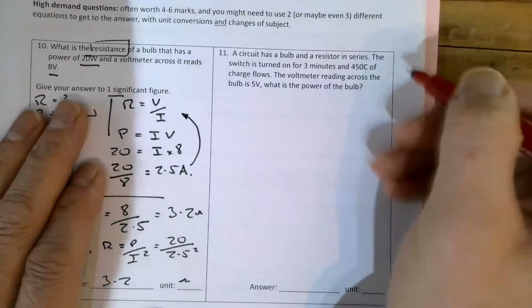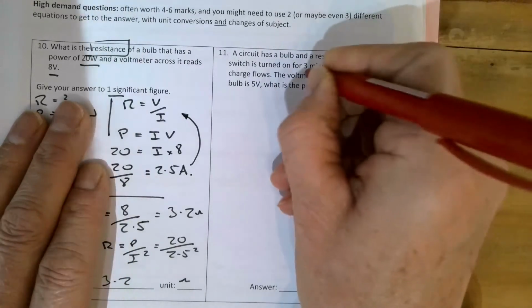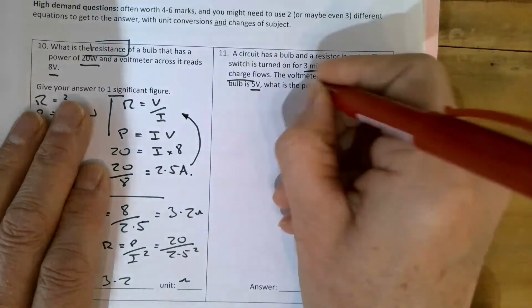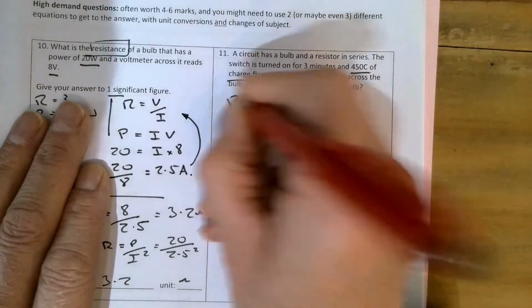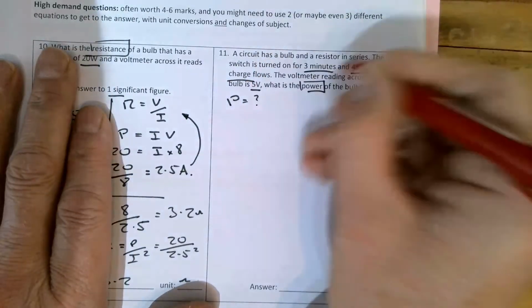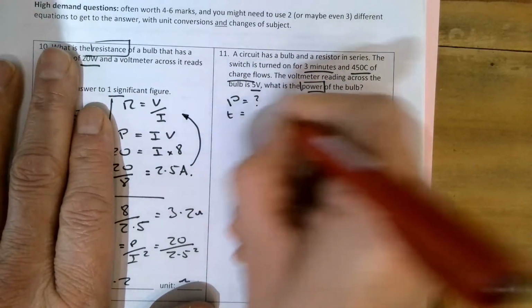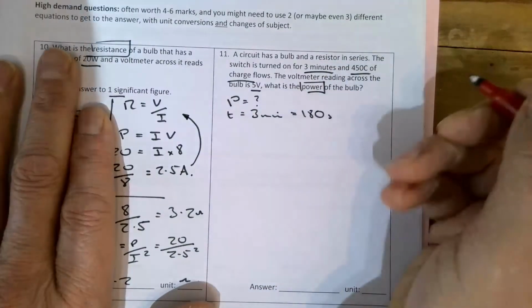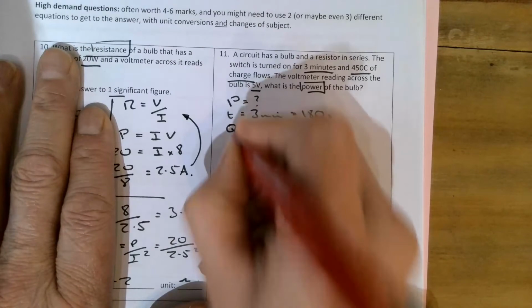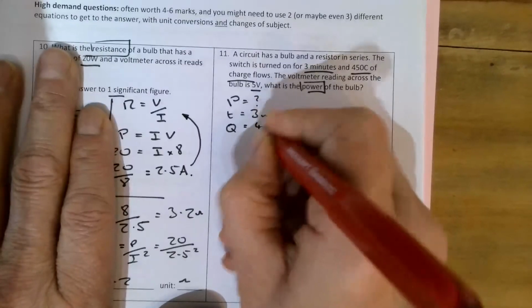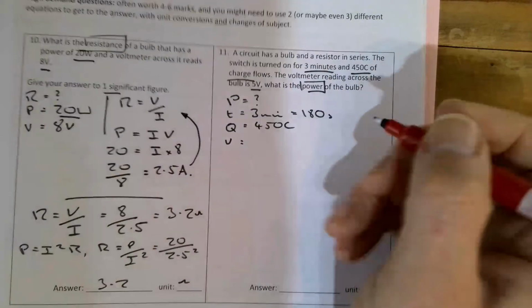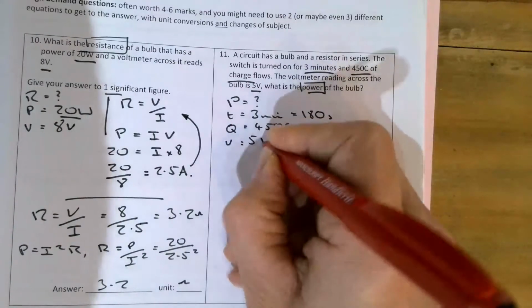The circuit is a bulb and a resistor in series. The switch is turned on for 3 minutes and 450 coulombs of charge flows. The voltmeter reading across the bulb is 5 volts. What is the power of the bulb? So power, I don't know. It's on for 3 minutes, so time is equal to 3 minutes, which equals 280 seconds. And I've got Q, 450 coulombs, and I've got a voltage of 5 volts.